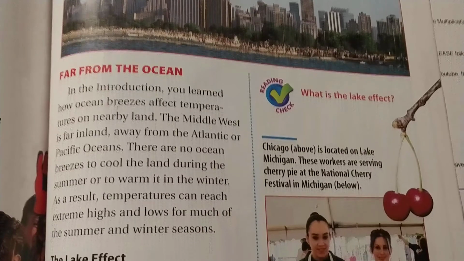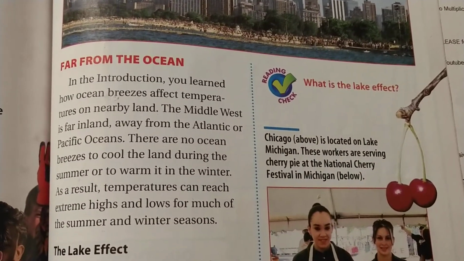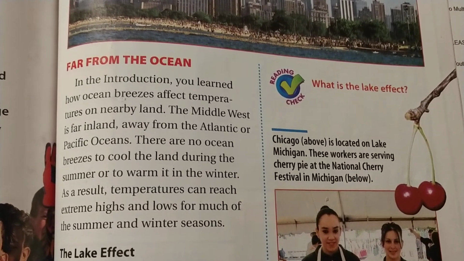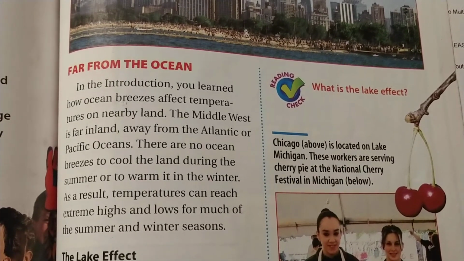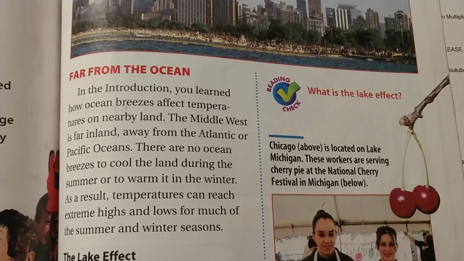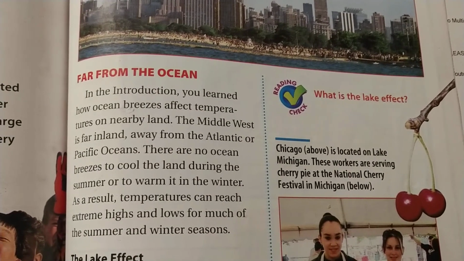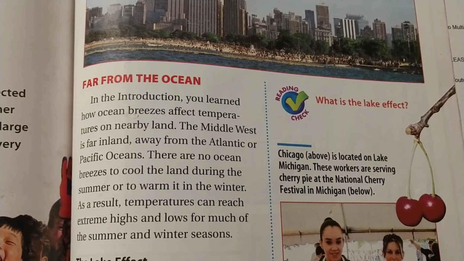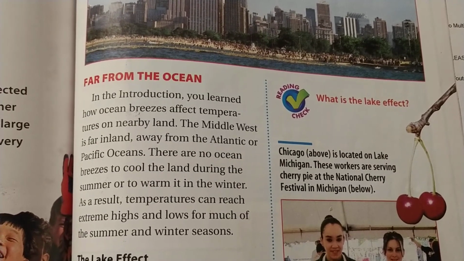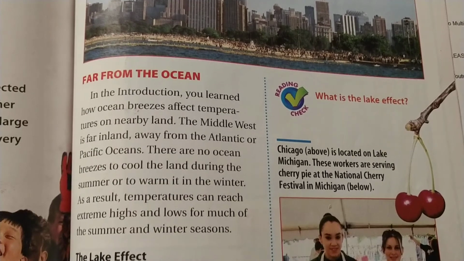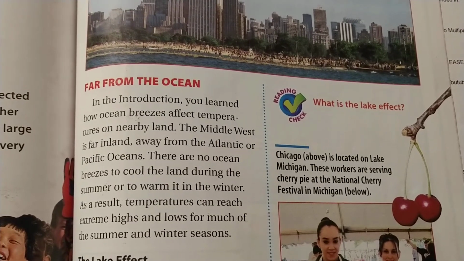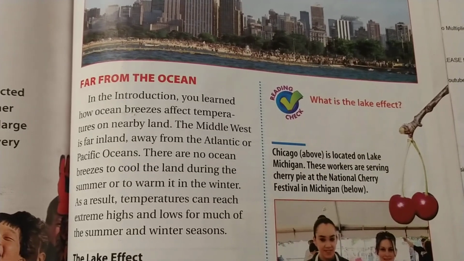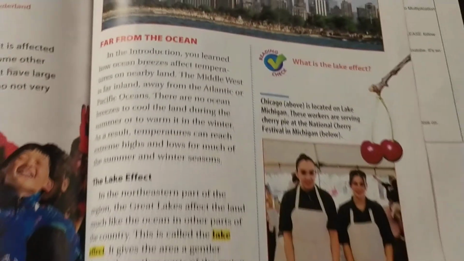Far from the ocean. In the introduction, you learned how ocean breezes affect temperatures on nearby lands. The Middle West is far inland, away from the Atlantic or Pacific Oceans. There are no ocean breezes to cool the land during the summer or to warm it in the winter. As a result, temperatures can reach extreme highs and lows for much of the summer and winter seasons.